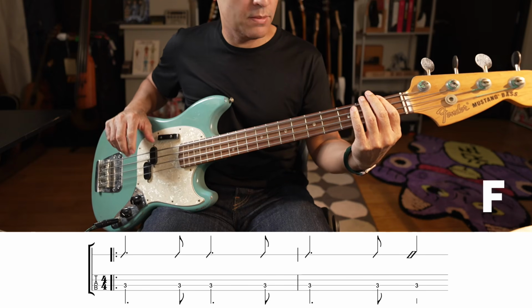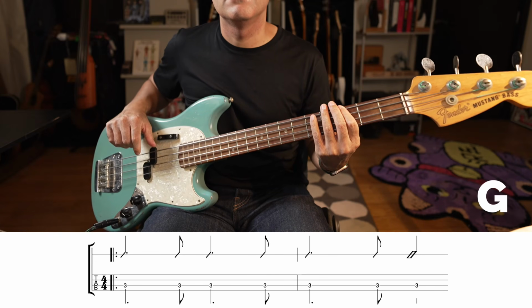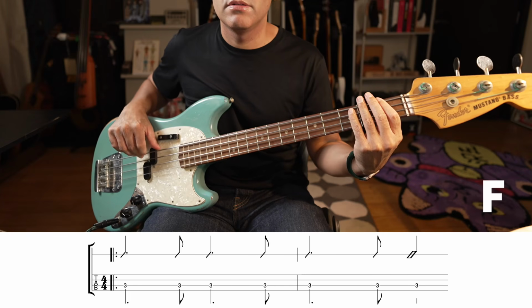You can mix the rhythms up. Play the A open. You can make this your own and you can improvise as we go.